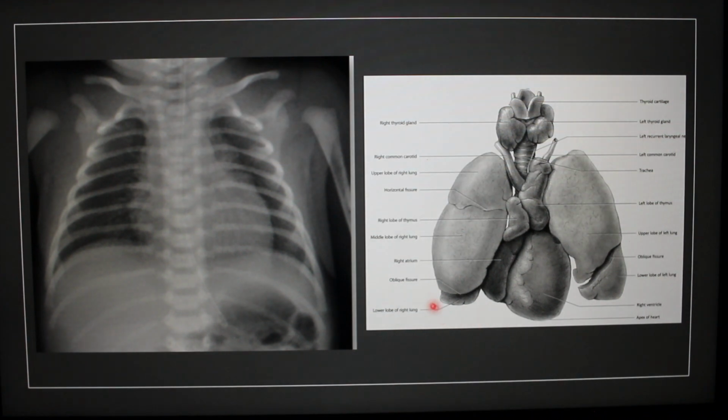So when you look at an X-ray, you'll see all the bony structures, the ribs, the vertebral bodies, the clavicles up here. And you also have to remember that what you see in the middle of the chest is represented by these soft tissue structures. The heart in the center, surrounded by the right upper lobe, right middle lobe, small area of the right lower lobe, and then the left lung over here.